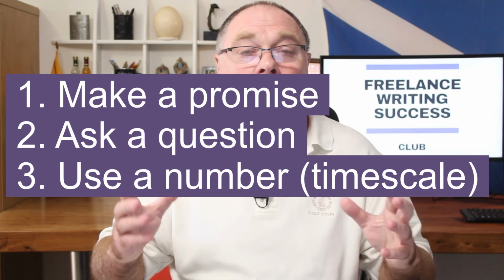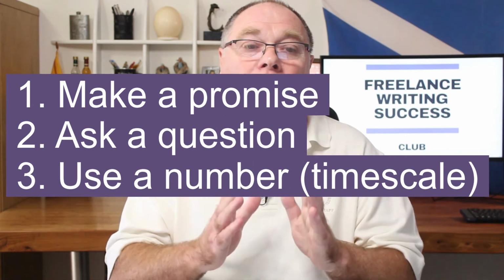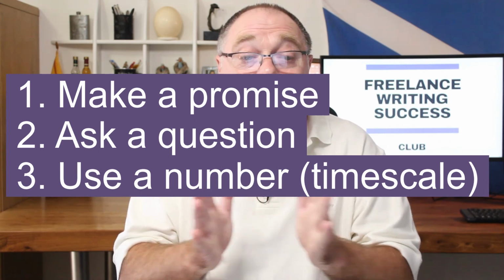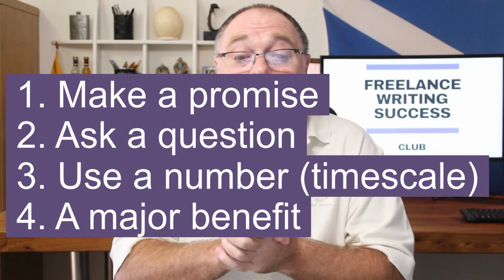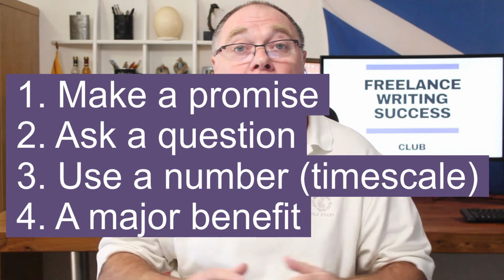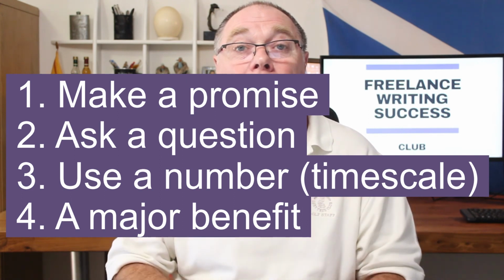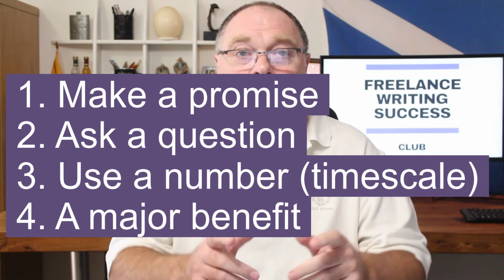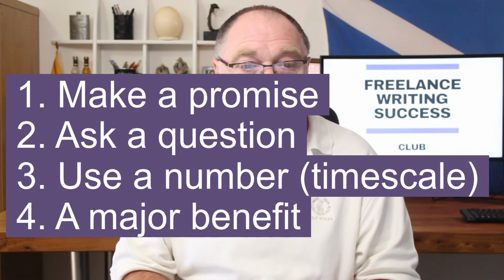So use a number. It's always good, if you're talking about a benefit, to put a time scale onto it. A major benefit, you know, read this email, you'll have your monthly expenses completely under control. So there's a huge benefit. Everyone's spending too much money. If you can find a way to get your monthly expenses under control, don't you want to open that email and have a look at it, okay?